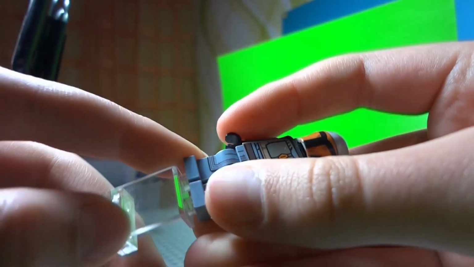So now, place the minifig on the bricks, just like this.